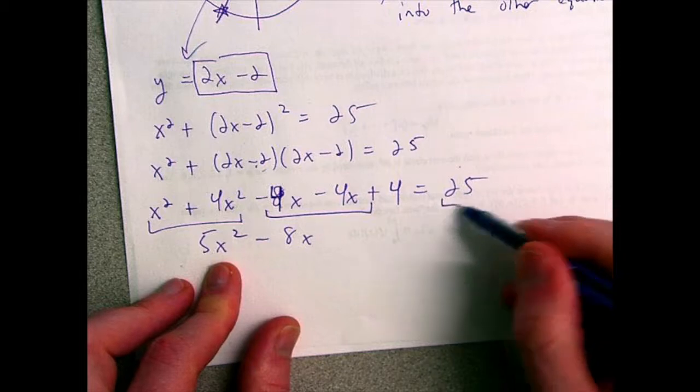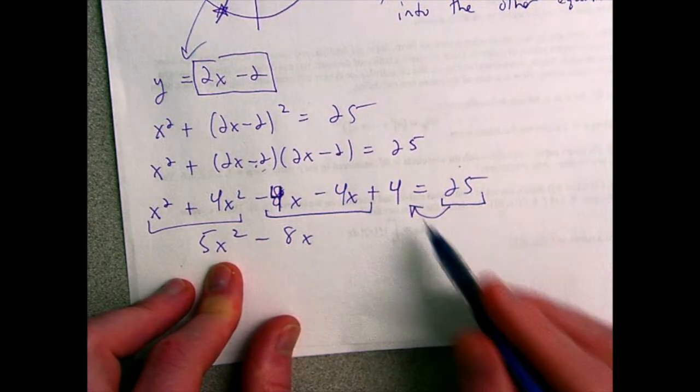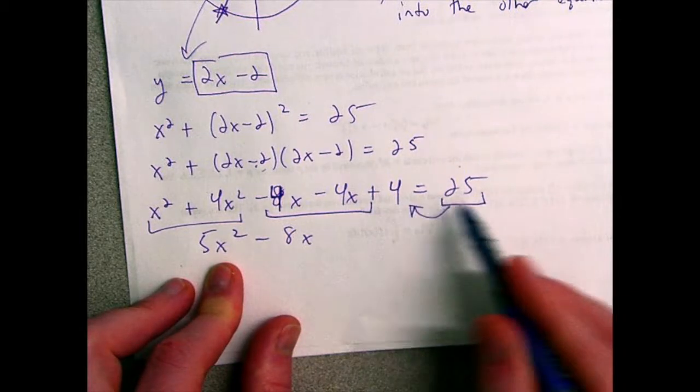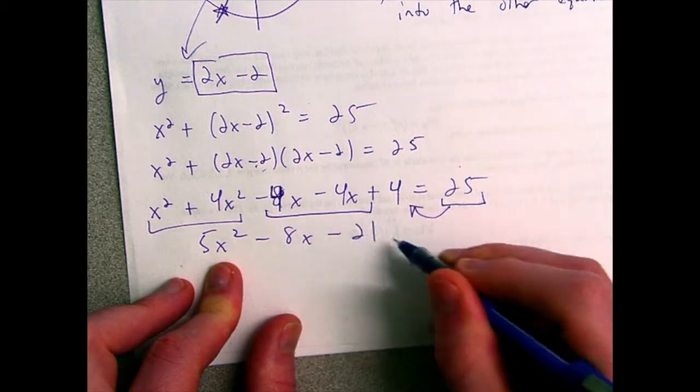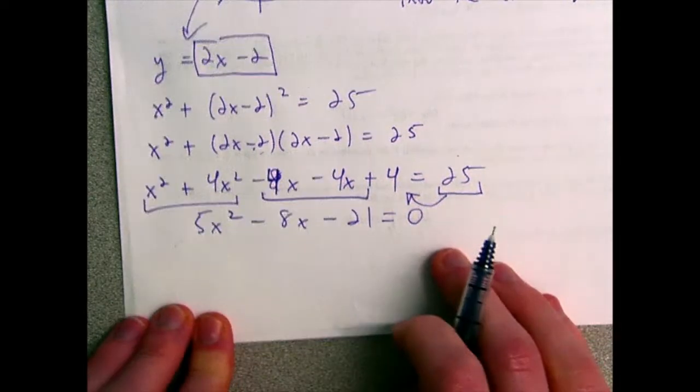So I might as well move, while I'm at it, this constant term over to the left-hand side. I already have a 4 here, so if I subtract 25 from both sides, I'll have a minus 21 equals 0. Okay, so this is a quadratic equation in standard form.